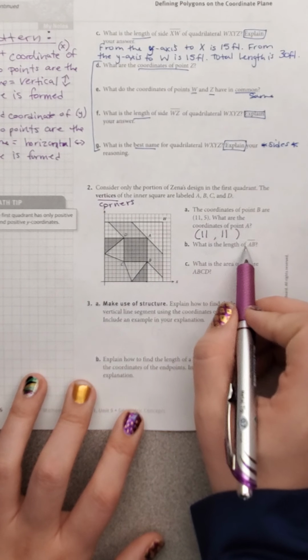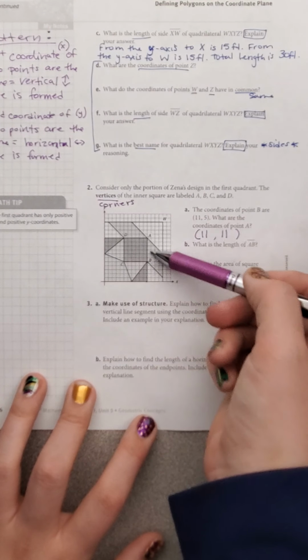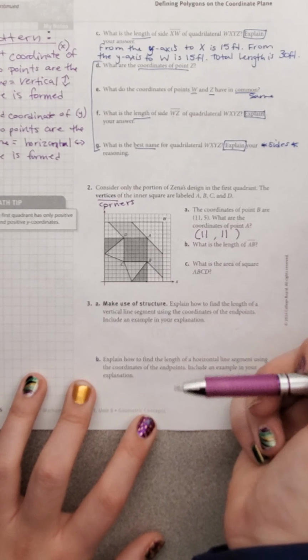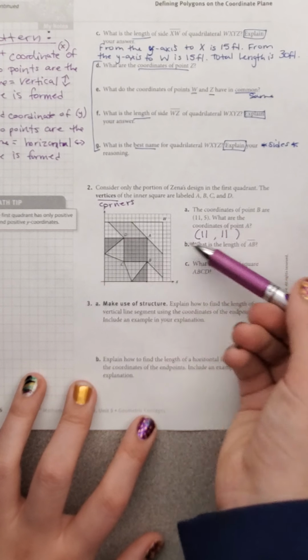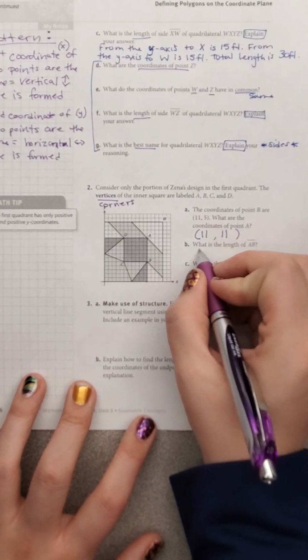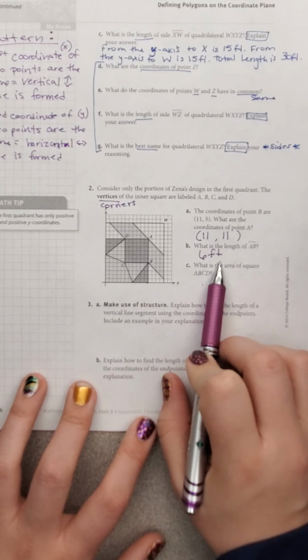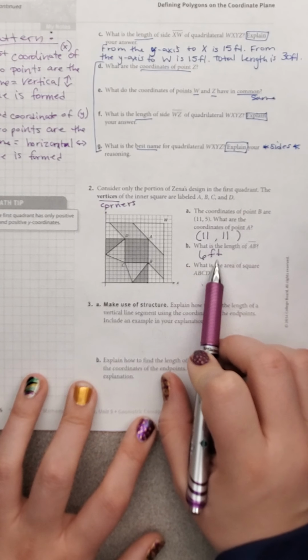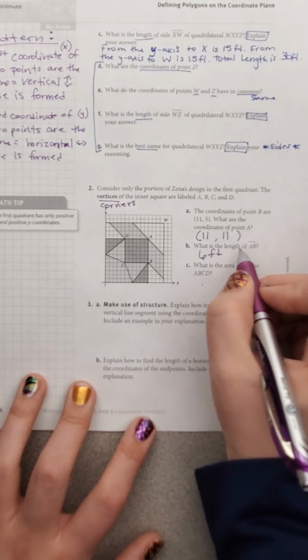So now I want to know what is the length of AB. So just from A to B, what is the length? Well, if B was at 5, right, and then A is at 11, the distance between those would be 6 feet. And remember, I got feet because originally in the beginning it told me that it was 1 foot by 1 foot measurements. Okay. Now, so that was the length.